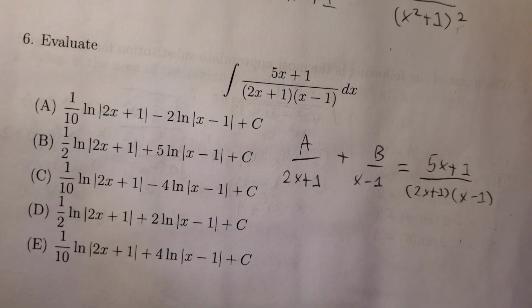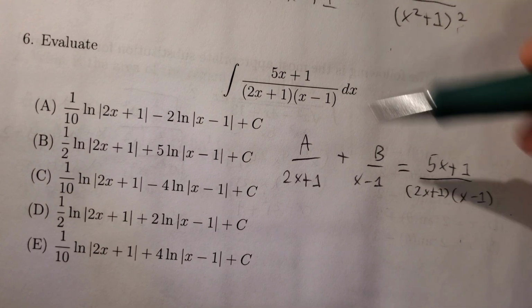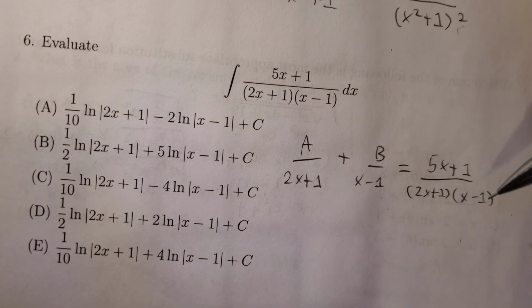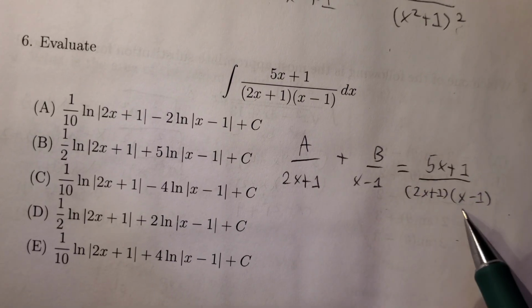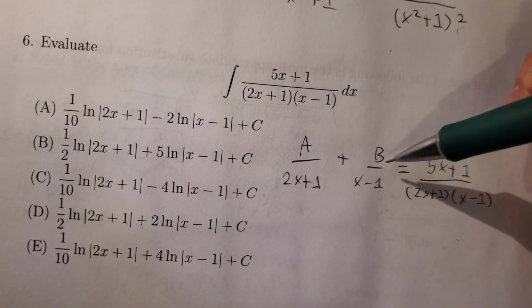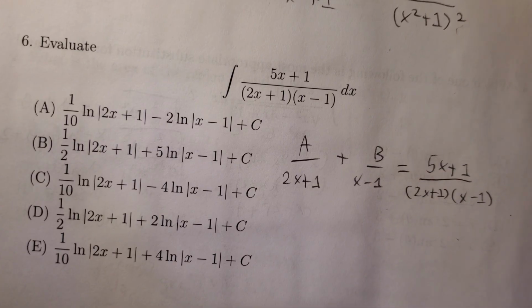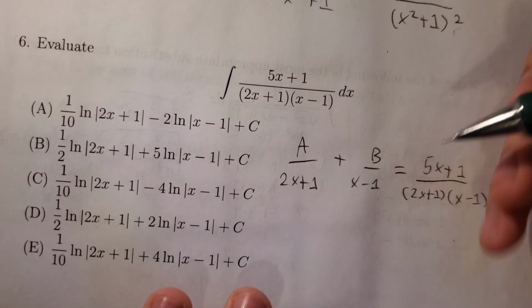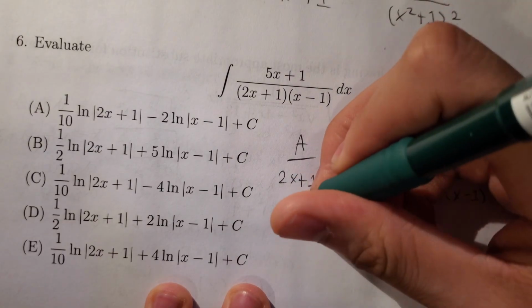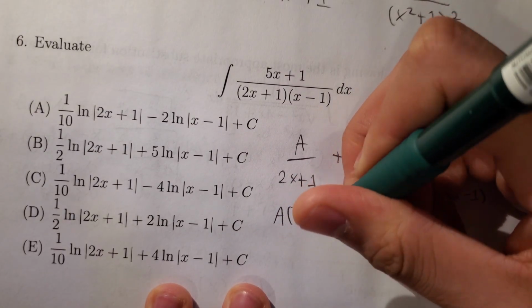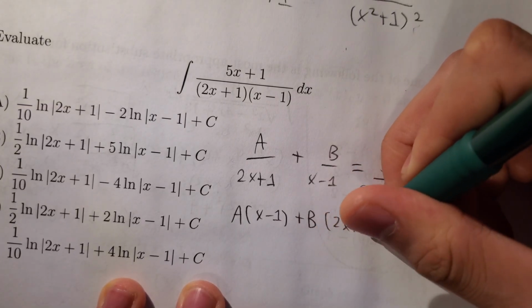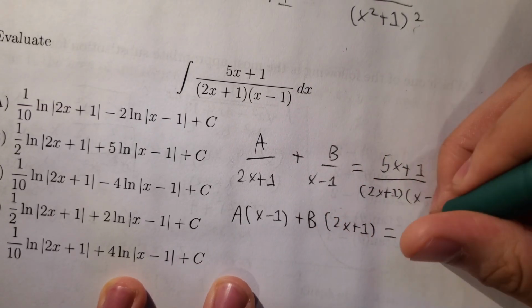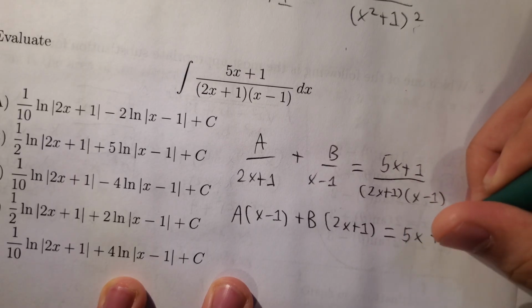And so in order to do that, I'm going to multiply each term by the original expression's denominator. So I'm going to multiply this times this, 2x plus 1 times x minus 1, as well as this, as well as this. So this will simplify down to a times x minus 1 plus b times 2x plus 1 is equal to 5x plus 1.